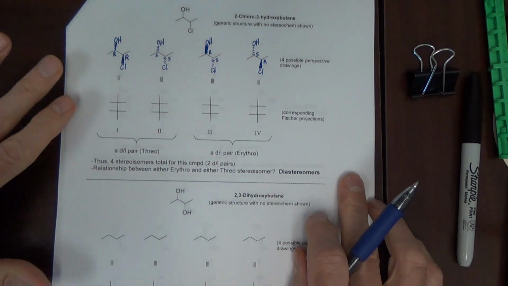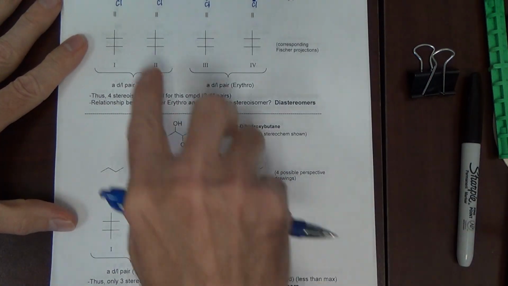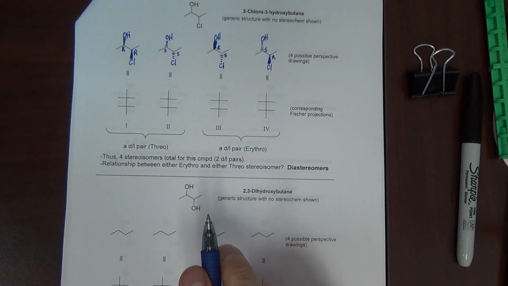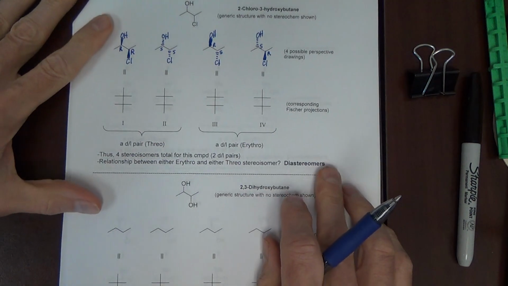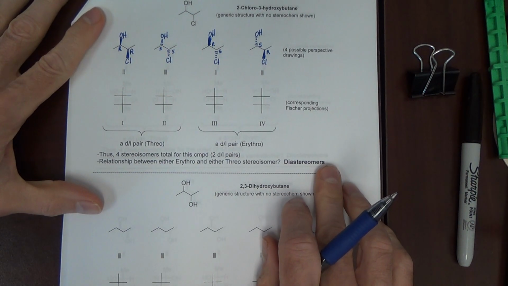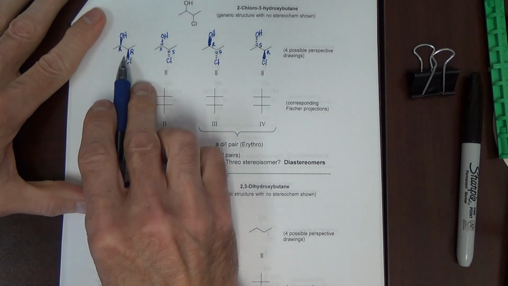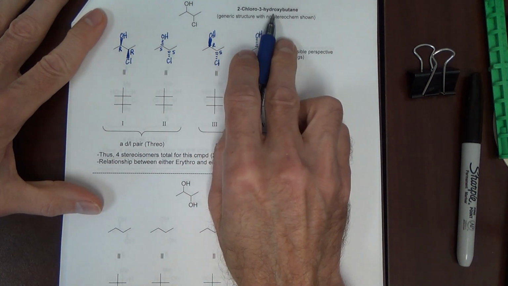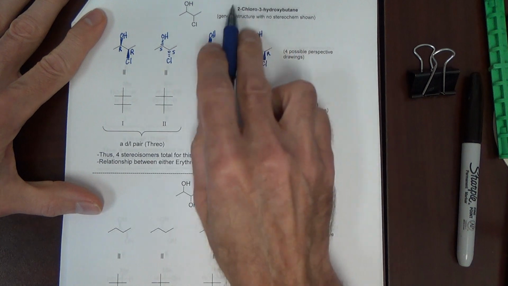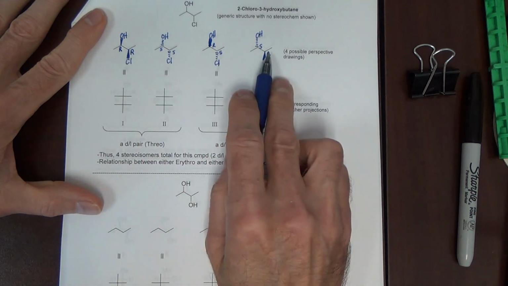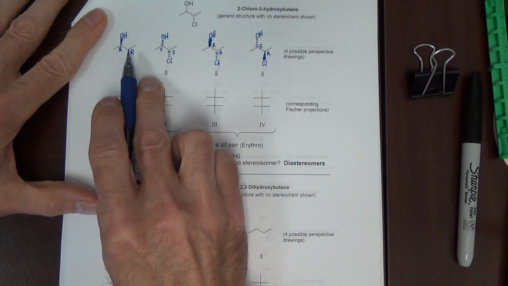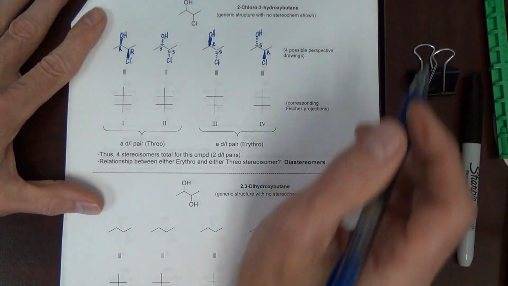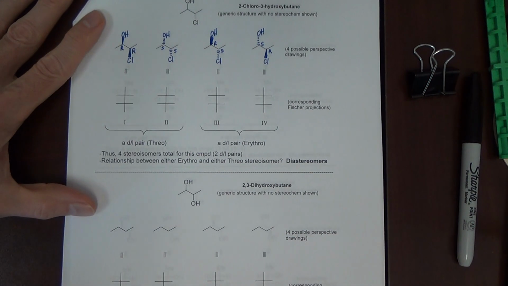Now we got to be careful. Down below, we may see that some of these may actually be the same, but these are different. Let's prove that to ourselves. Assuming they're different, they're all stereoisomers of 2-chloro-3-hydroxybutane. They all have the same exact name because they all have the same connectivity, they just have different projections in space. Alright, so all that's kind of reviewed.